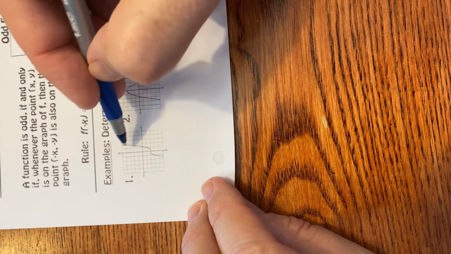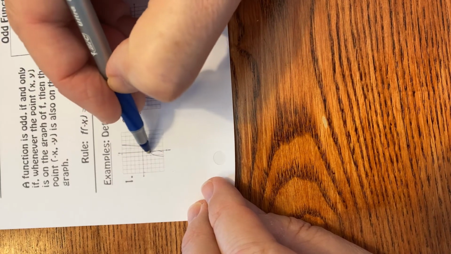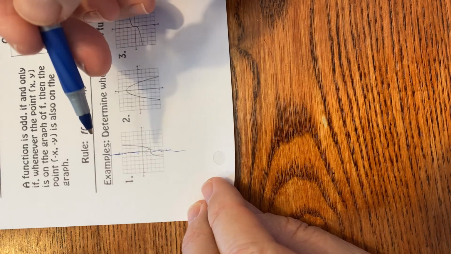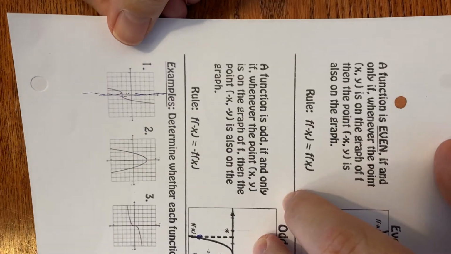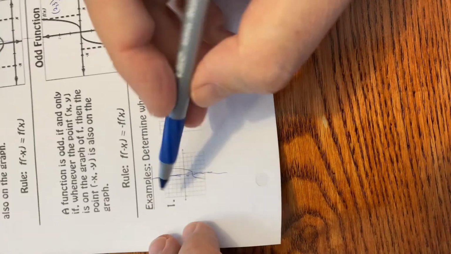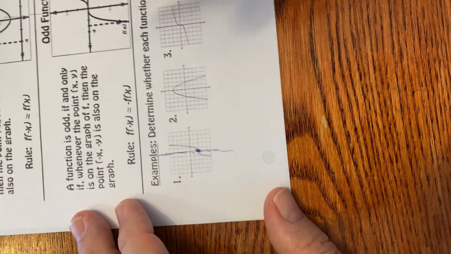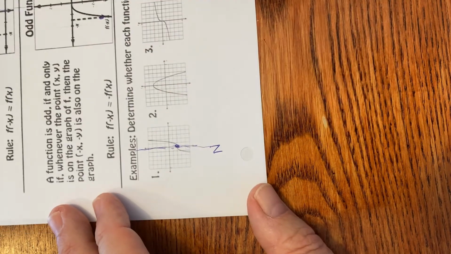This one right here, it's not symmetric with the y-axis. If I flip it over the y-axis, I don't get the same picture. If I rotate it 180 degrees, that is not the same picture. See, notice here, this point is below the x-axis, but when I rotate it, it's above. So that's not even, it's not odd, this is neither.